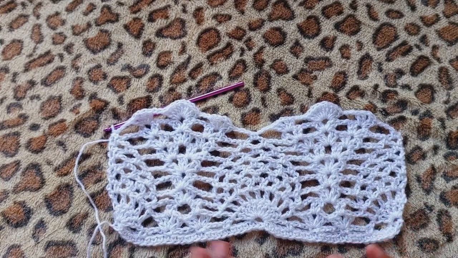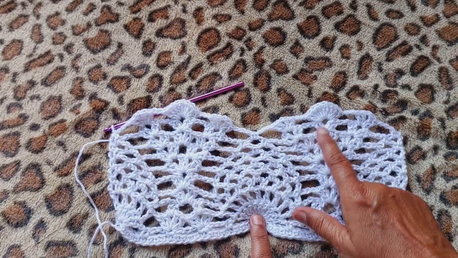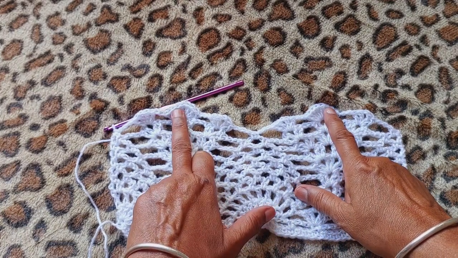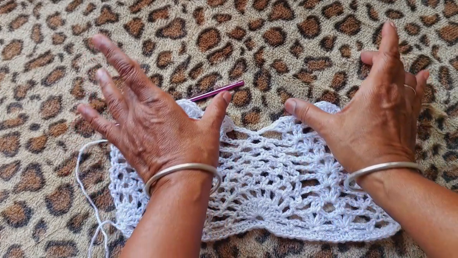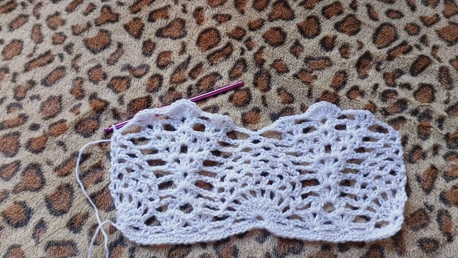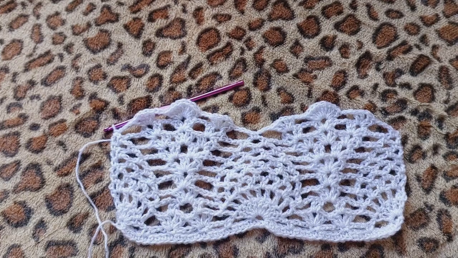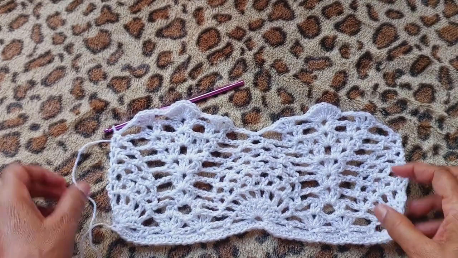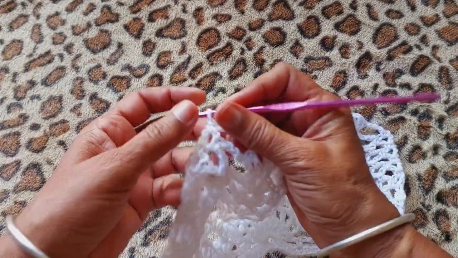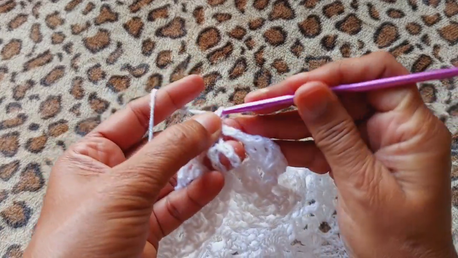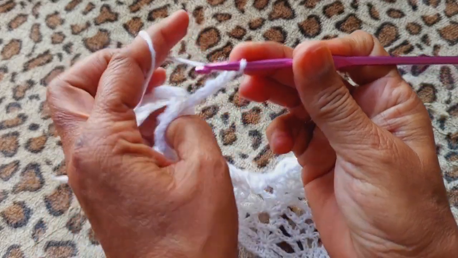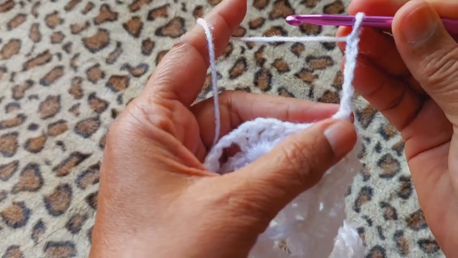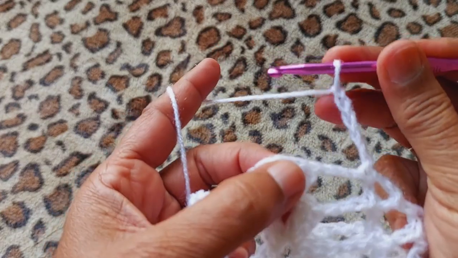Now do you see how it is progressing? This portion has come here and here. Now this pineapple will close and these two pineapples will open. This is how the swatch will progress. After line 11, what I am going to do is chain 5, 1, 2, 3, 4, 5, chain 5 and turn your work.